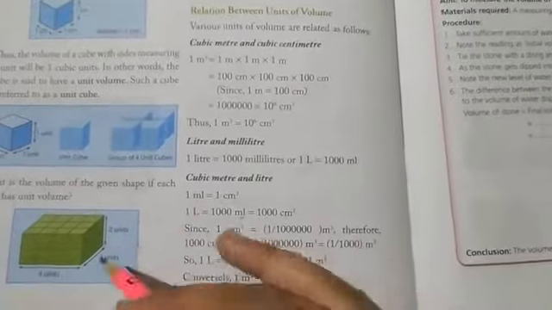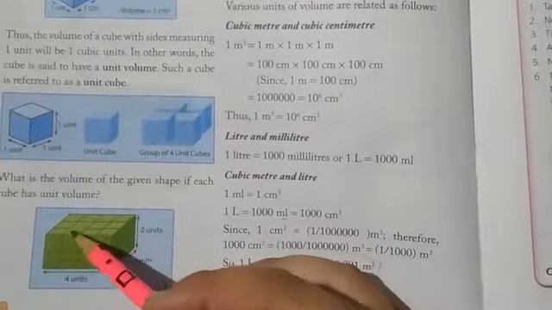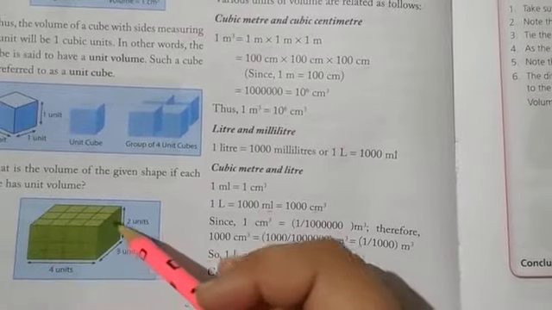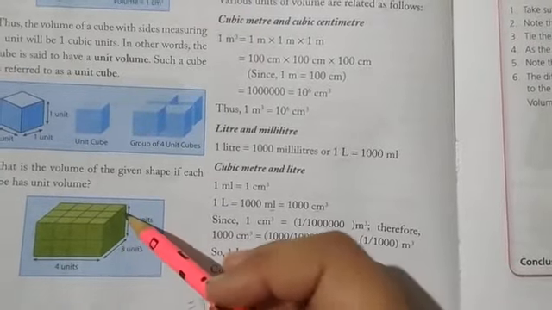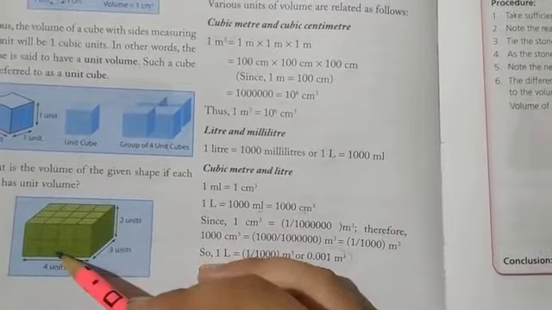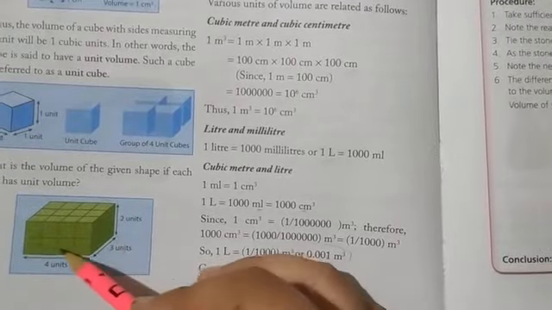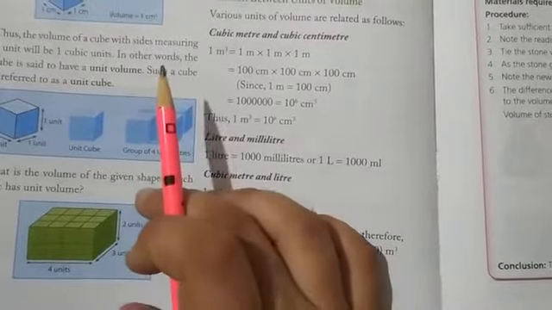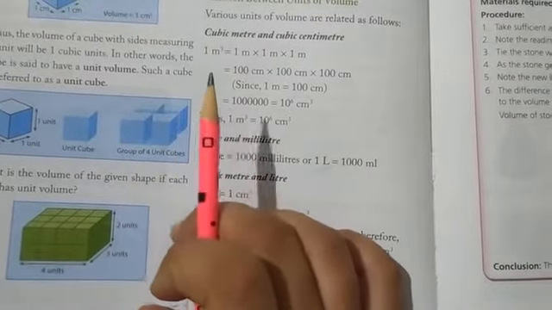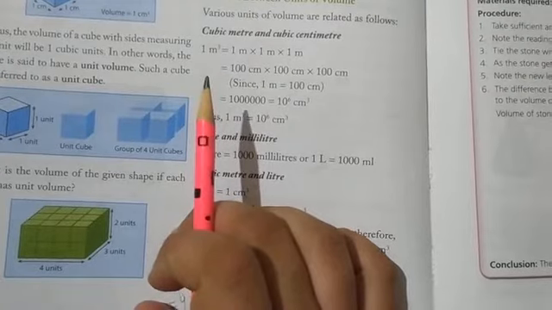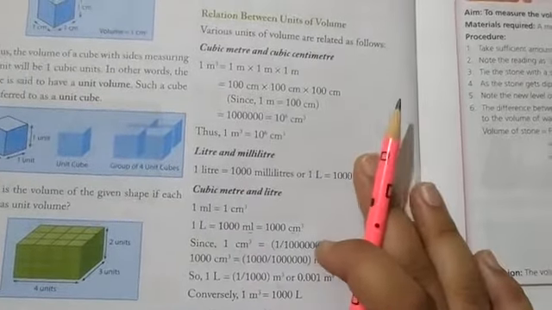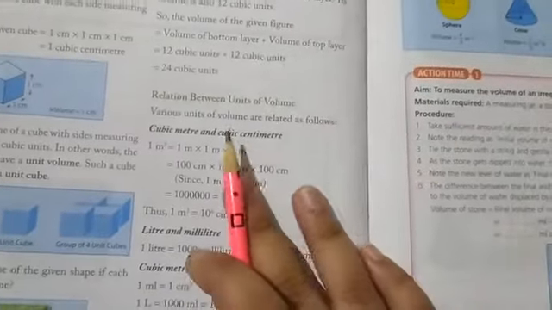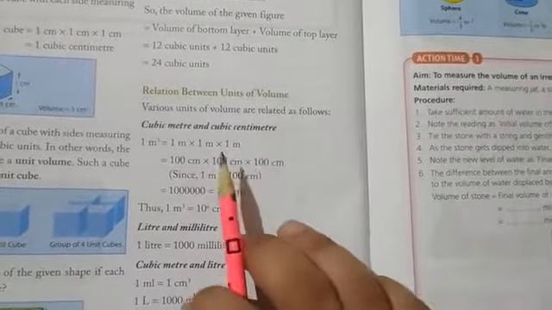We can just find out the volume of the top layer of cubes. These are the top layer of cubes. We can find the volume of the top layer of cubes, and then we can find the volume of the bottom layer of the cubes, and then we can add both the volume of the bottom layer and the volume of the top layer of cubes, okay? And then we can find out the volume of the given figure. So you can read this, and then there is a relation between units of volume.